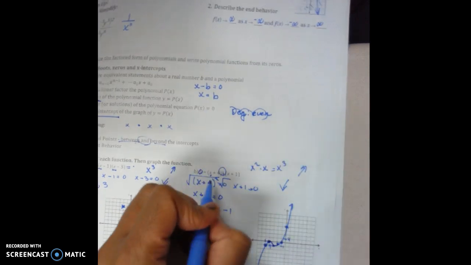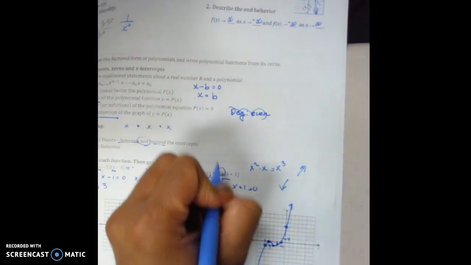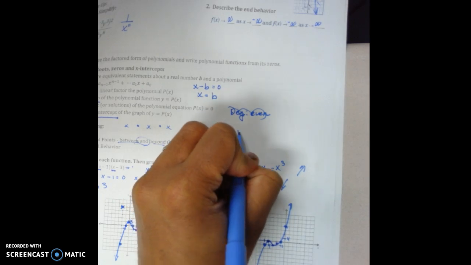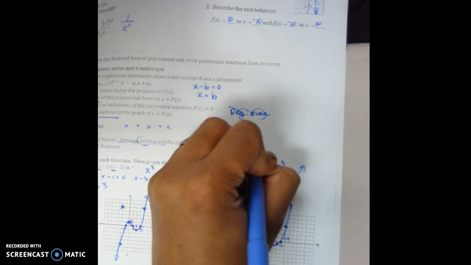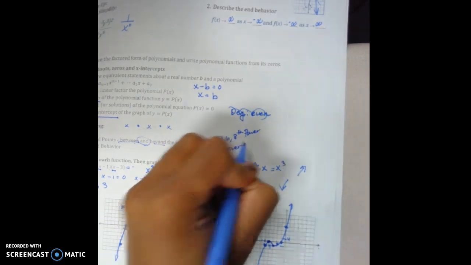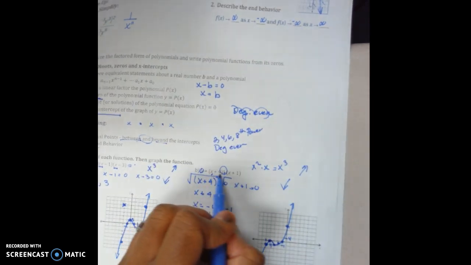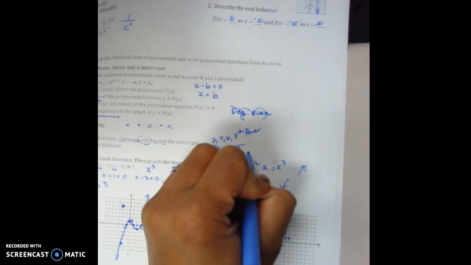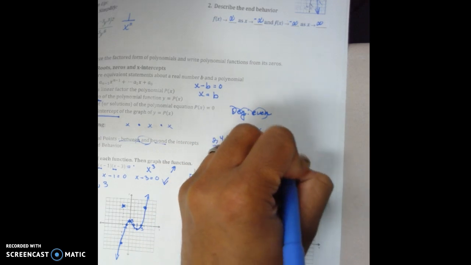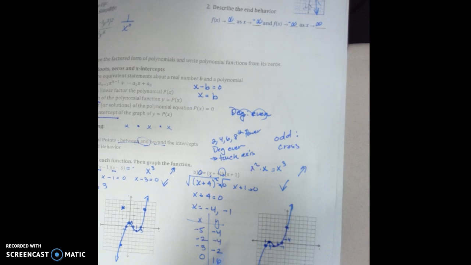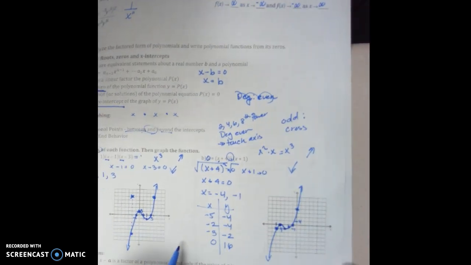So if it was like second power to the 4th, 6th, 8th power, if the degree is even of just this one factor, then it's going to touch the axis. If it's odd, it will actually cross it, which is what we've been seeing for the odd ones that we've had there.